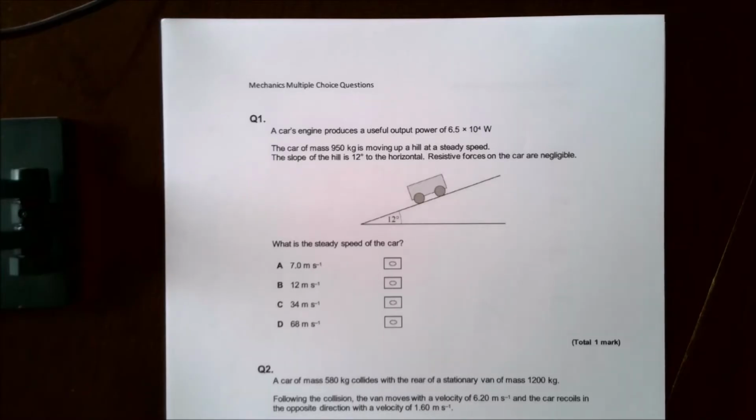Okay folks, so here we go again. So this is the go through for the mechanics questions. Probably managed to start here with the hardest question I think of the 15.